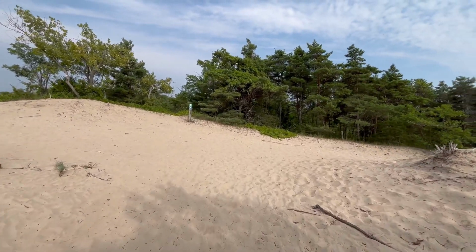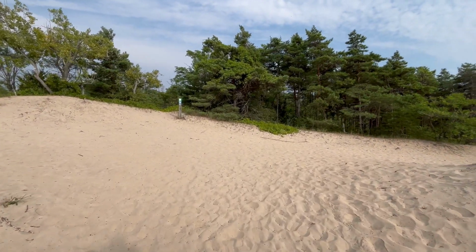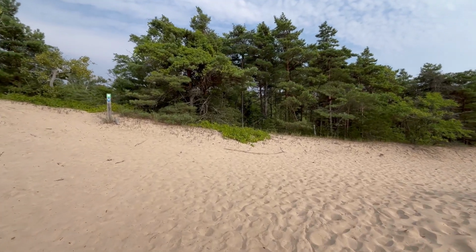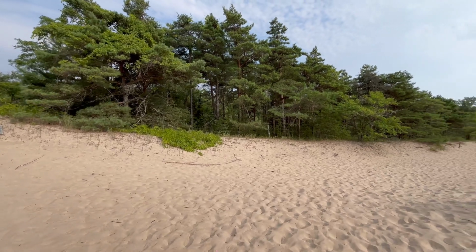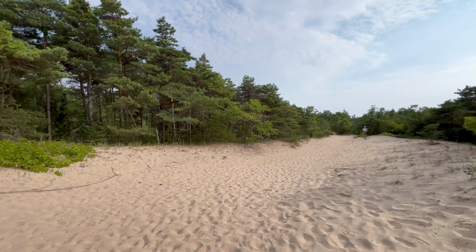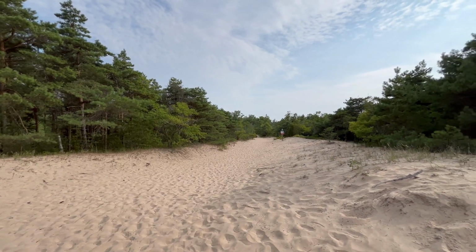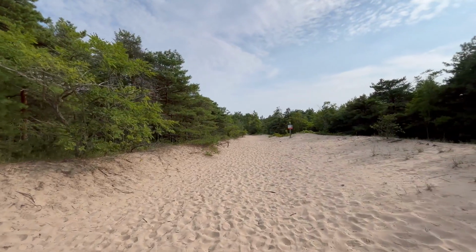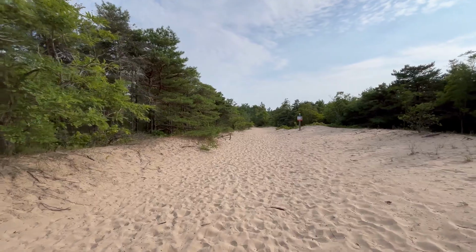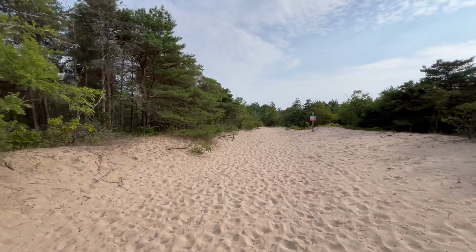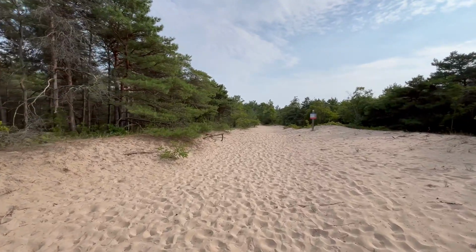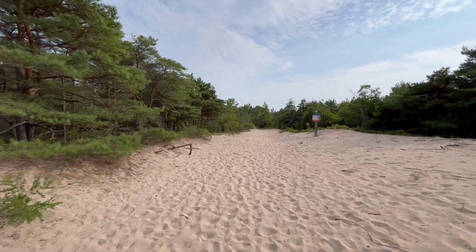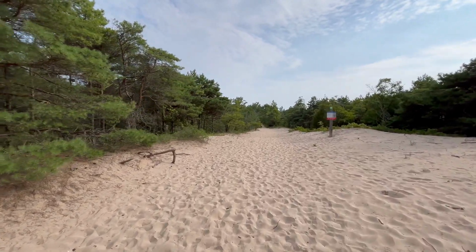We're coming up to a little forested area. Looks like the trail goes on this way. This is really cool. There's a nice breeze coming through here. It's about 33 degrees out today with the Humidex, so the nice breeze coming through is just making it a little bit less hot.